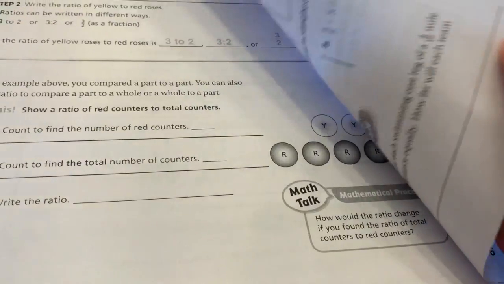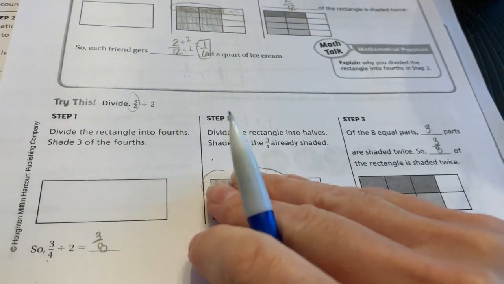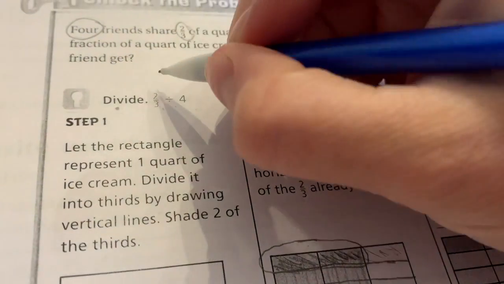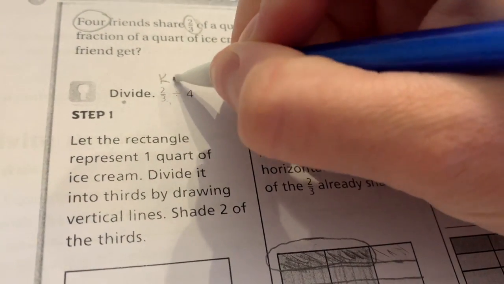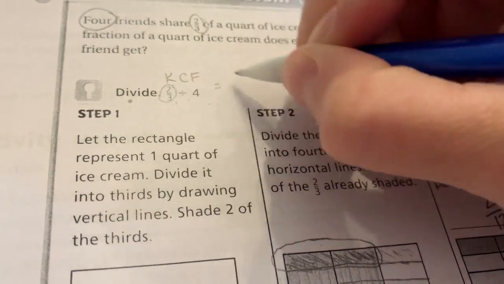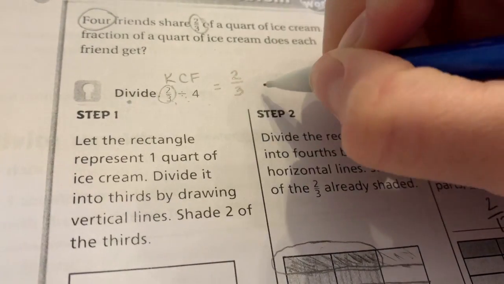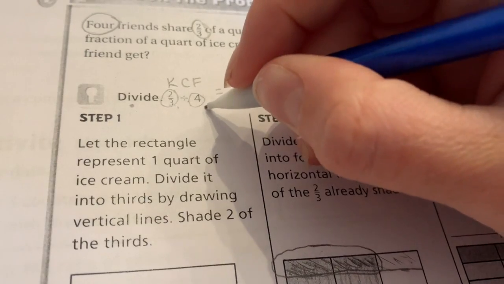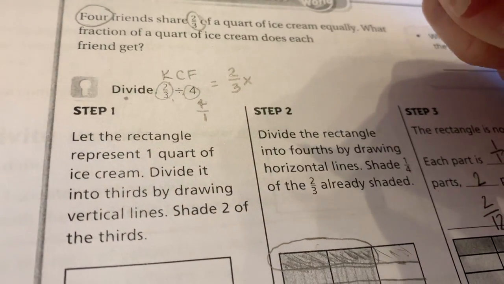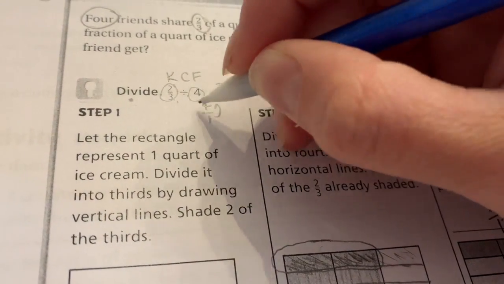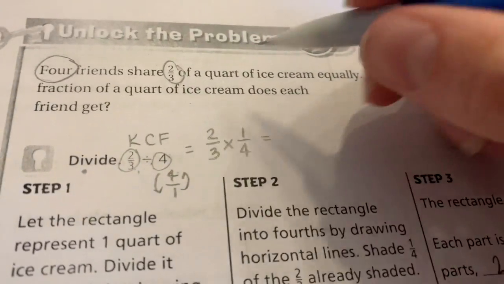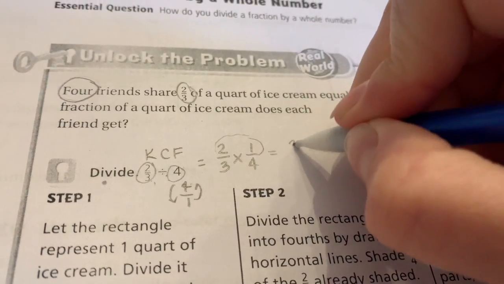Now before we go on to the other side, I want to show you, if you recall, the method that we learned in class, which was using keep, change, flip. Keep the first, change the division to multiplication, and flip the second. So 4 is really 4/1. When we do the reciprocal and flip it, we get 1/4. And then we multiply straight across. 1 times 2 is 2.